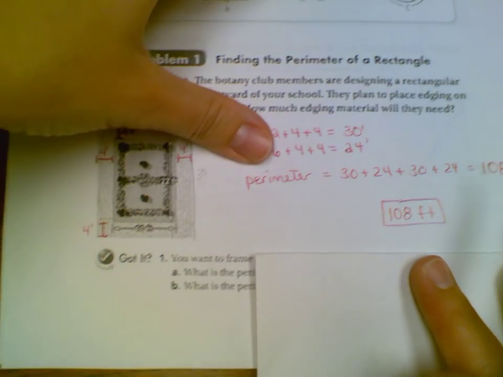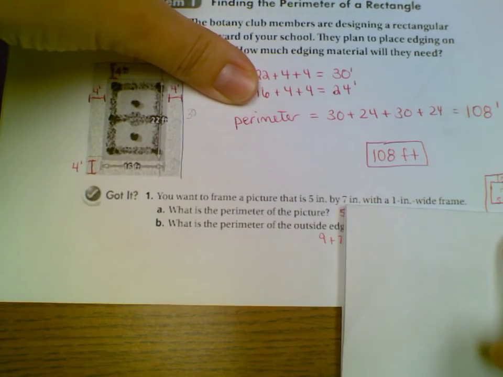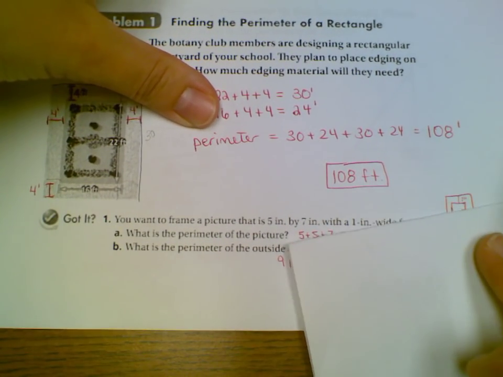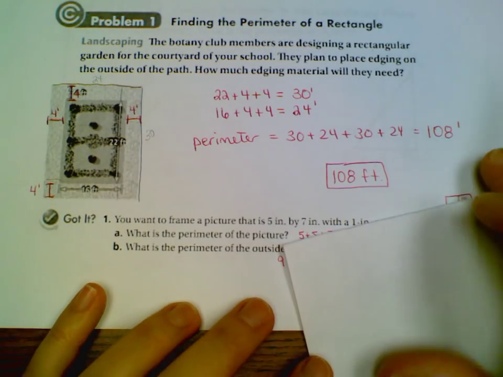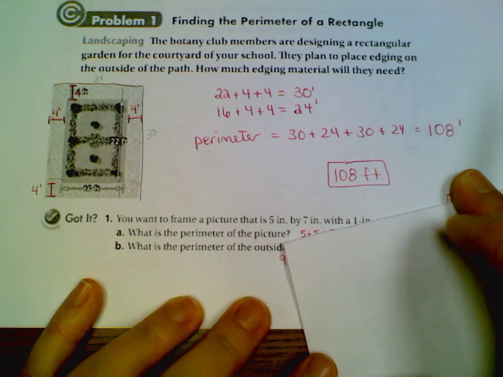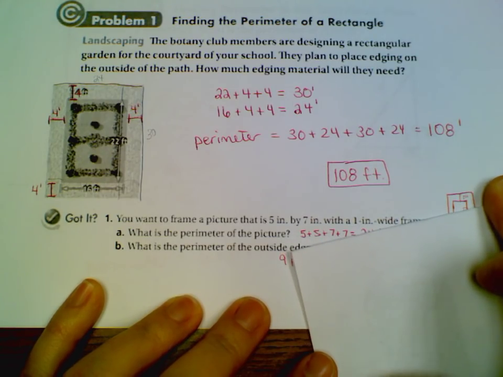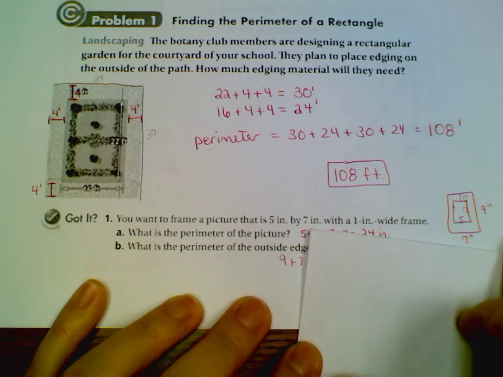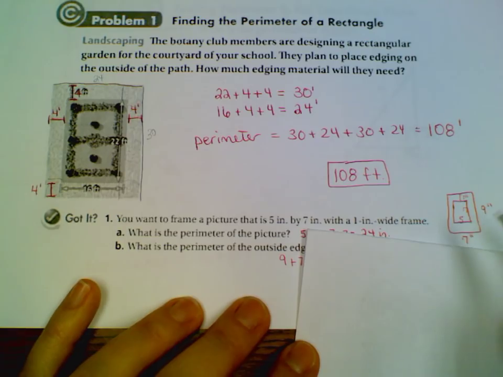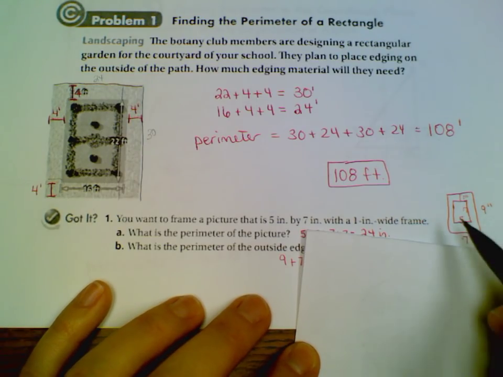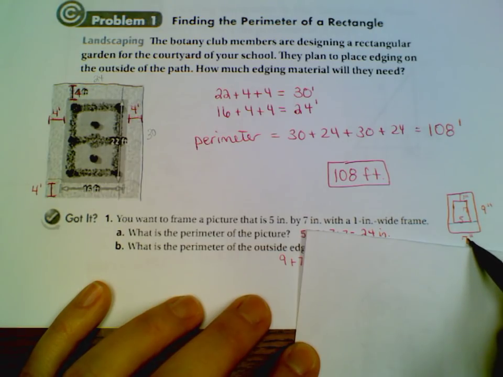So I'm going to ask you to read through the next question and see if you can do the got it question. So in the got it question, it says you want to frame a picture that's 5 inches by 7 inches with a 1 inch wide frame. So I always draw a picture to get started. So I drew my picture, which is 5 by 7, and then I'm adding an extra inch on each side for my frame. So when I was finding my new dimensions, I would have to add an inch to both sides for my width, so that's why it's going to become 7.